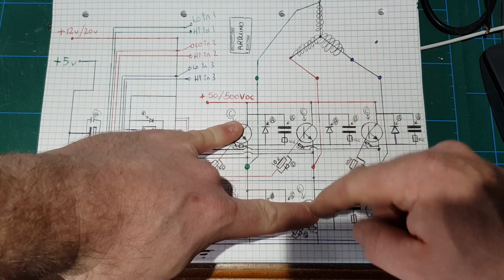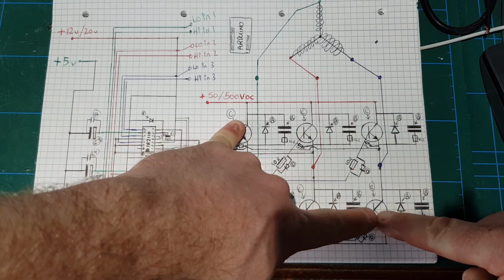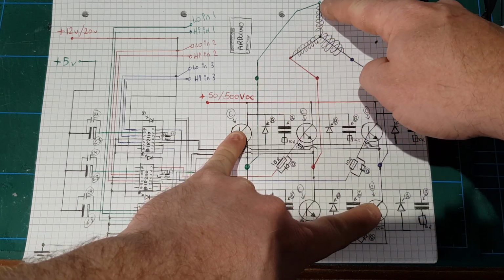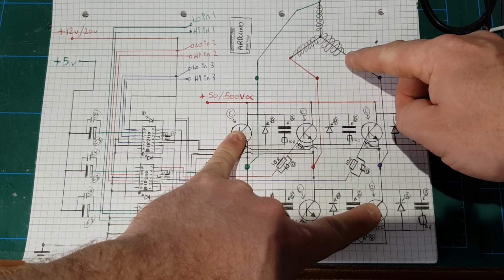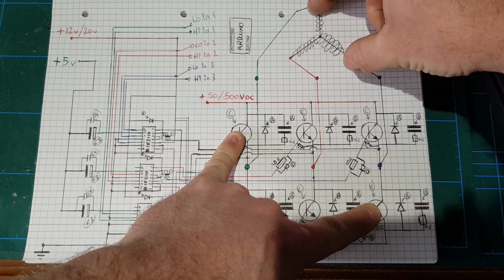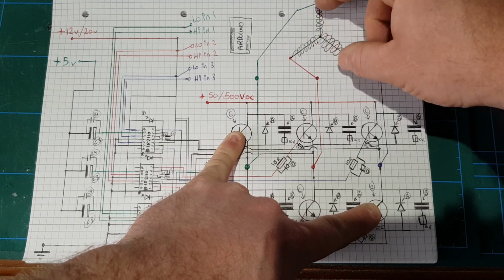Then we're going to switch this one off and then this one on. Okay, so that one's still positive, and now this one's negative. So it's gone from these 2 to these 2, same direction of current flow.